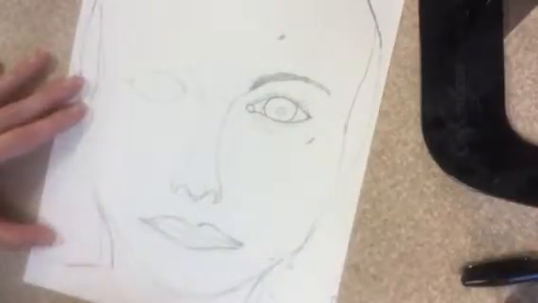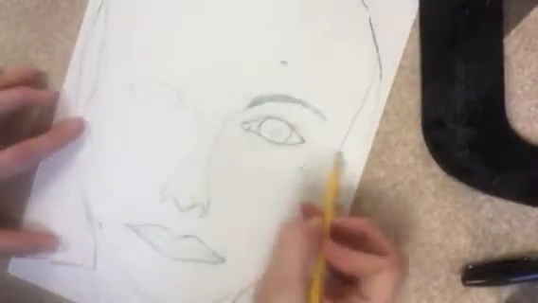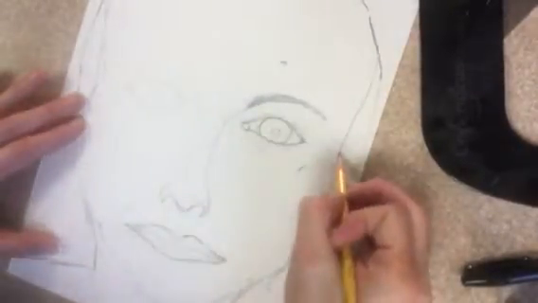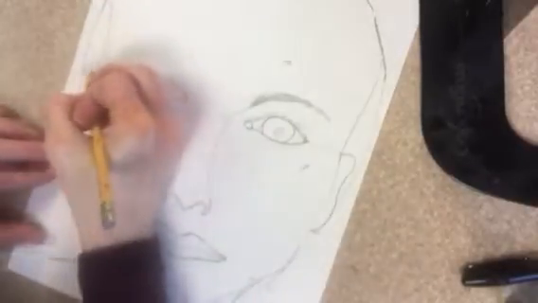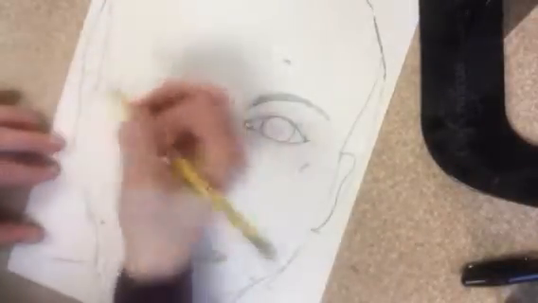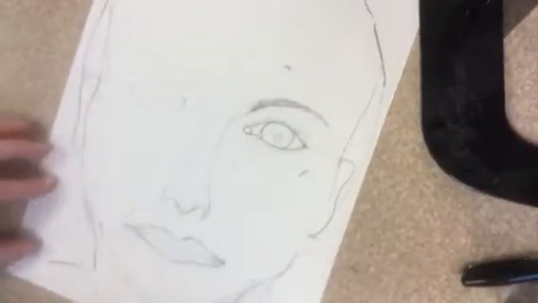Okay, so I could maybe change my neck a little bit. And then I could maybe put a collar or something for a shirt. The ears should go between the eyes and the bottom of the nose. So I'm just going to make a little S curve for my ears. So you could see that you have to do a lot of erasing if you really want to get your face to look the way you want it to.